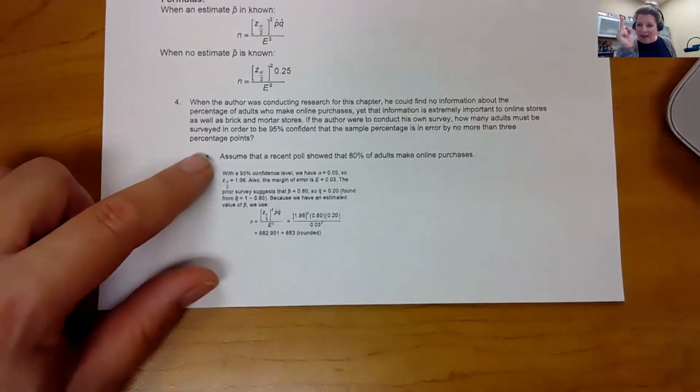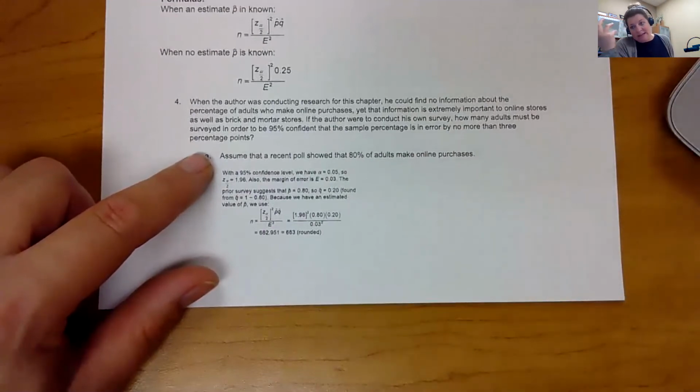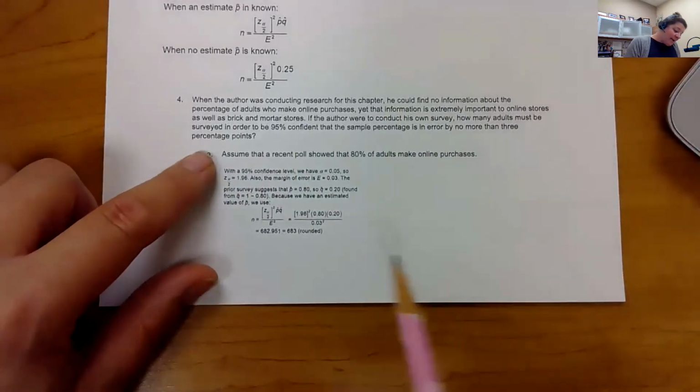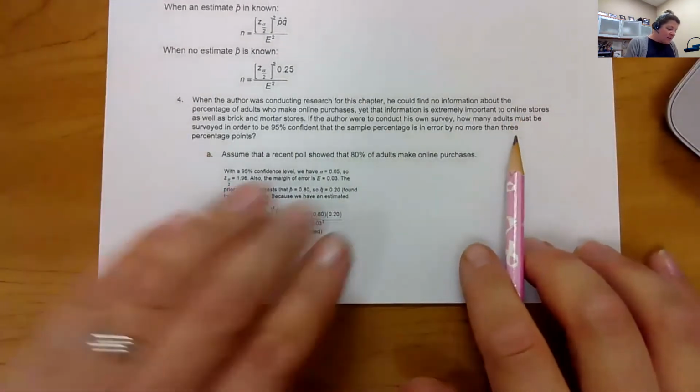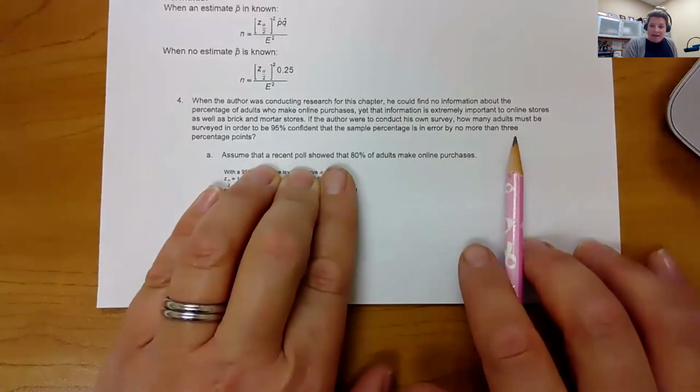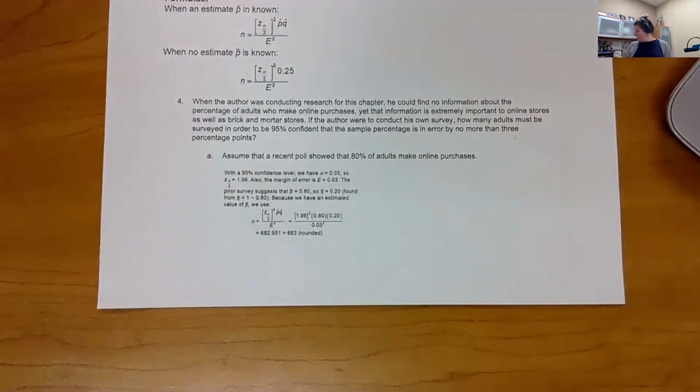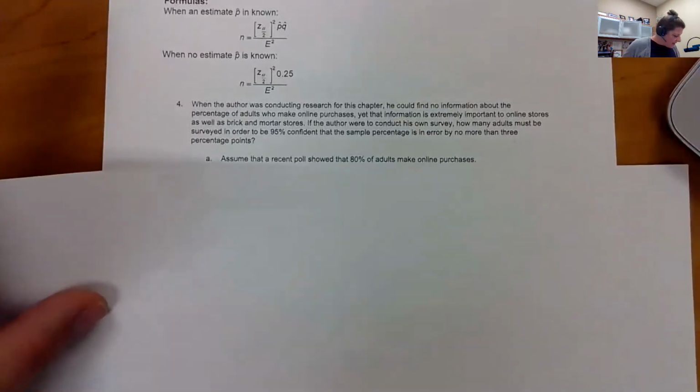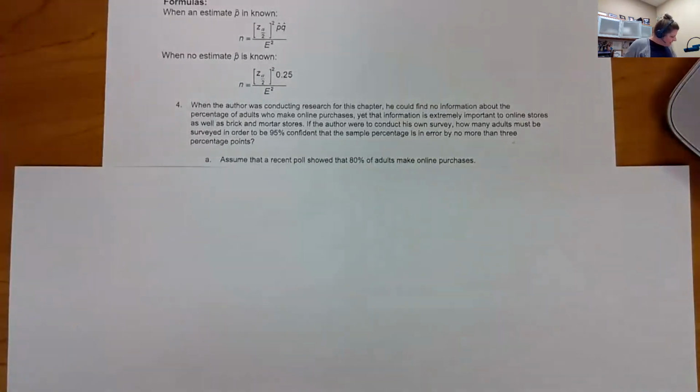My critical value, like how confident am I? 95%. And I have to have the error that you're willing to have. So this person says, I want to be within 3%. So ignore this if you printed it off. This is the answer. Do I have a blank paper? Sure I do. We're going to actually calculate it ourselves. But it does cheat and kind of give you the answer on the printoff if you print it off.